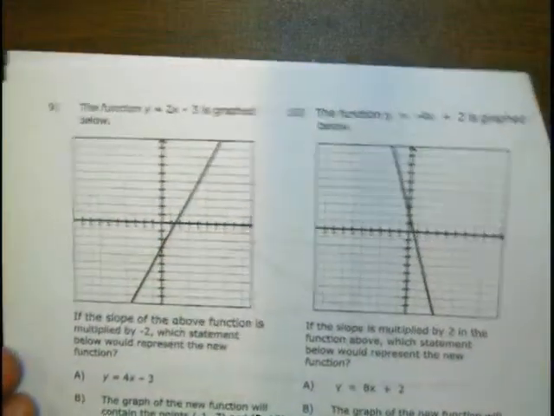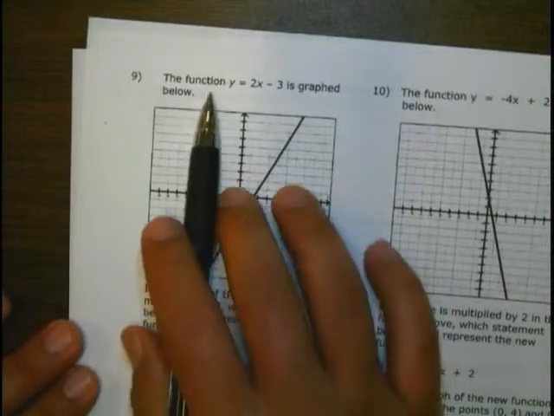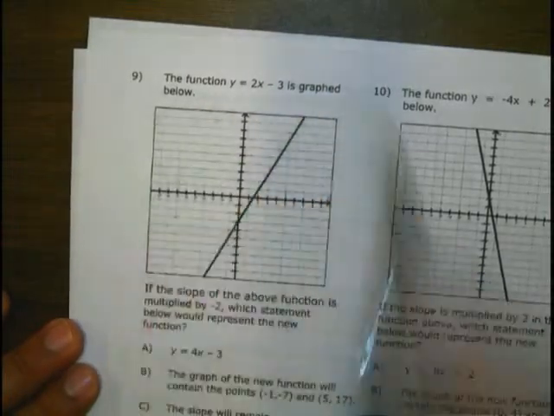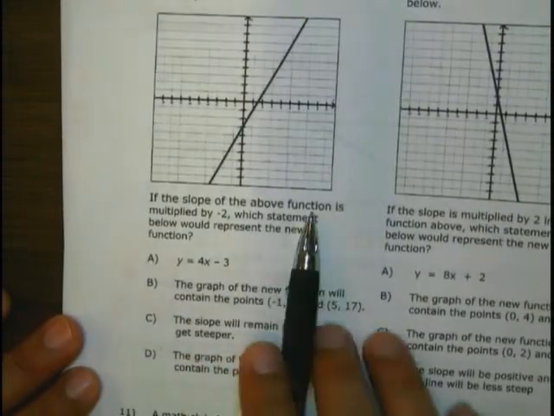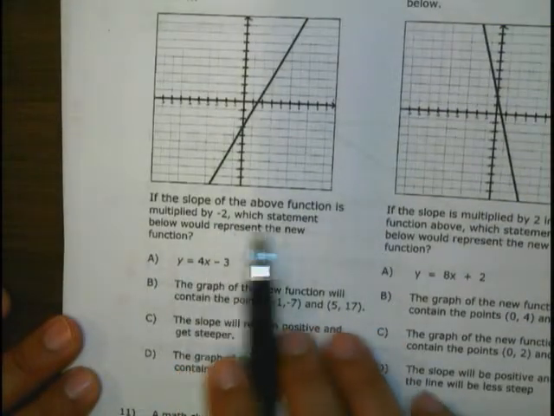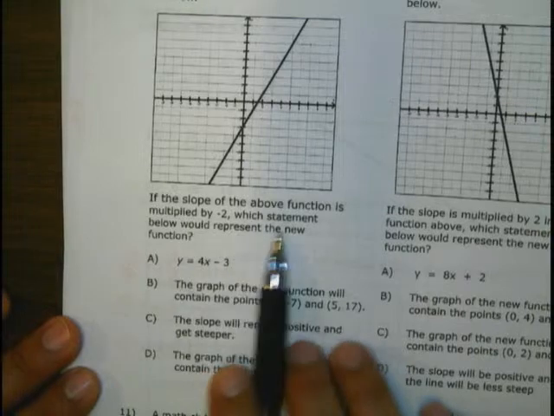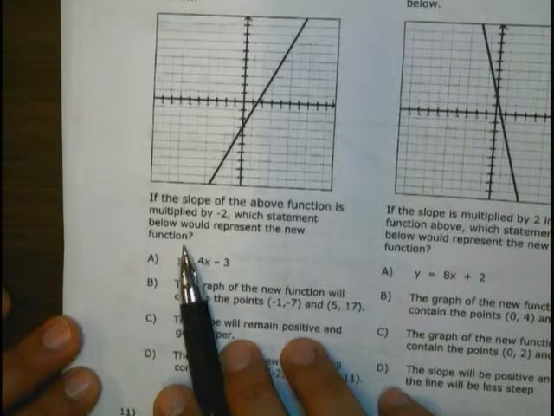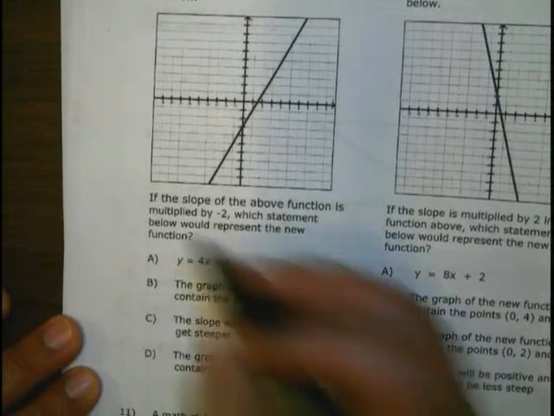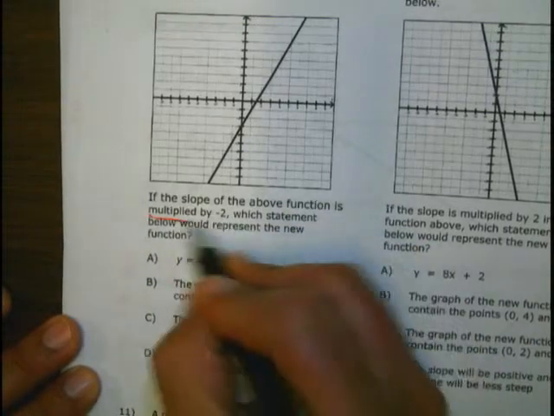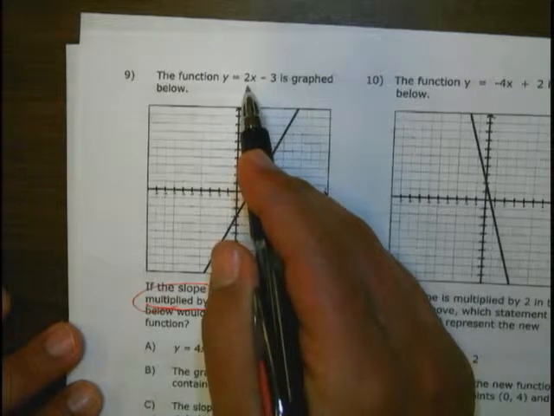Let's go ahead and move over to the next page and speak about this. Okay. Now it says here, a function y equals 2x minus 3 is graphed below, and it gives us a graph. And it says if the slope of the function is multiplied by negative 2, which statement will represent the new function? So if it tells you to multiply by negative 2 here, that means we're going to take this equation that's right up here and multiply it by negative 2.